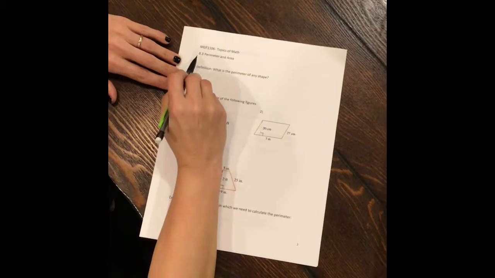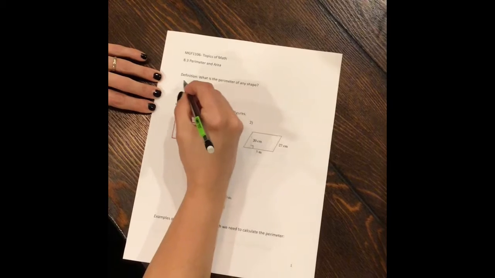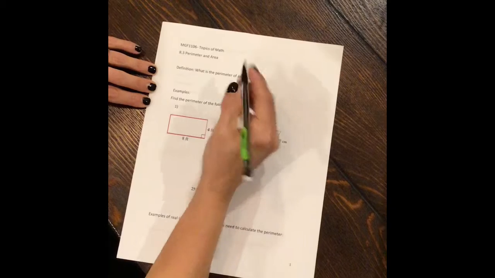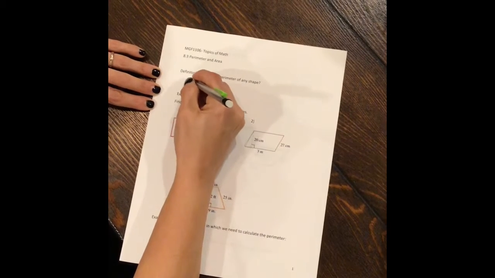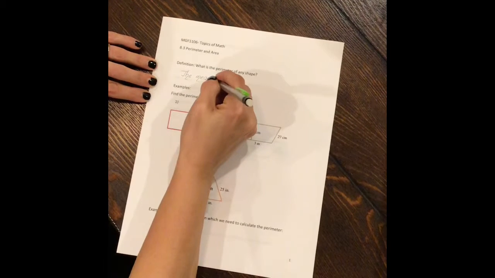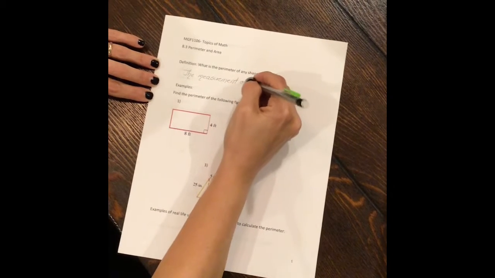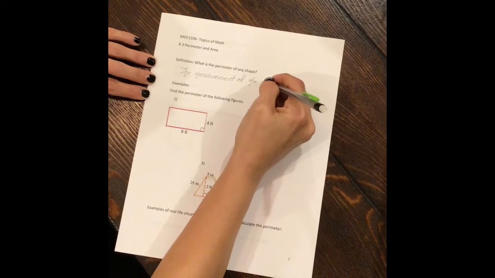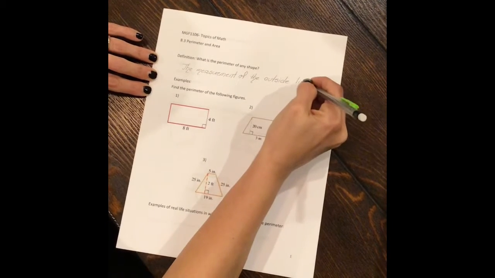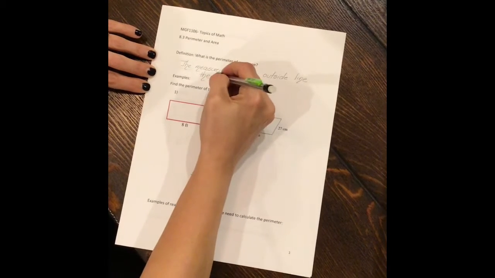Okay, so now we're going to do section 8.3, which is perimeter and area. So first of all, what is the perimeter of any shape? The perimeter is the measurement of the outside line that encompasses the two-dimensional shape.